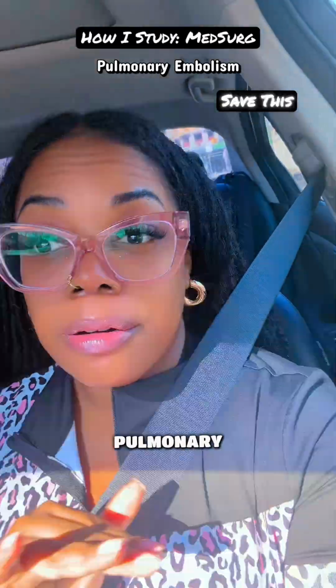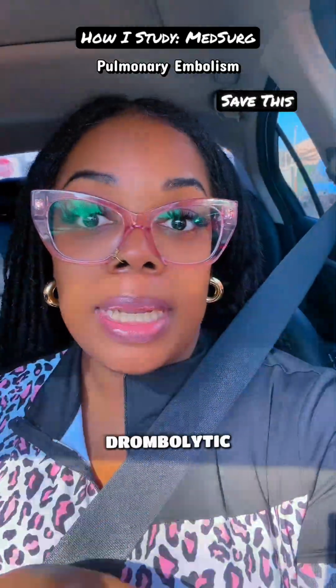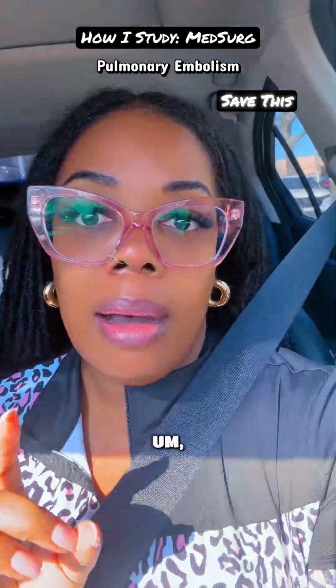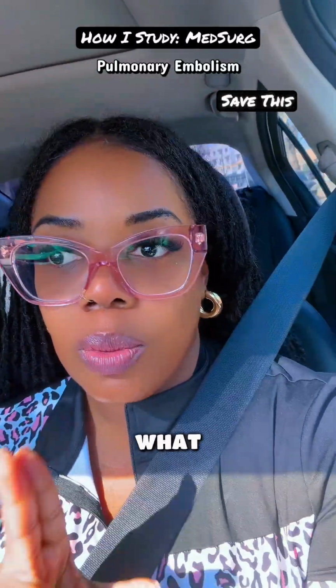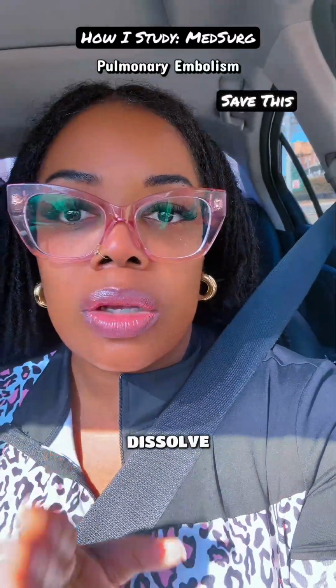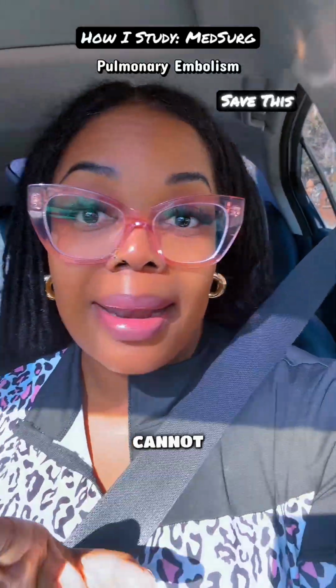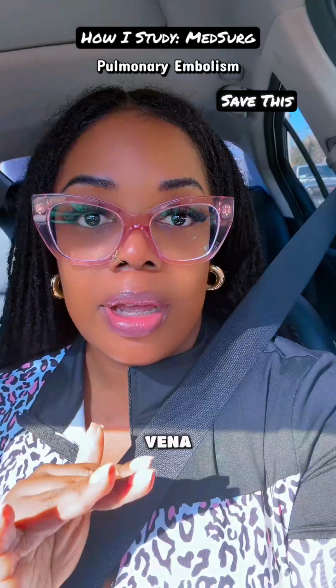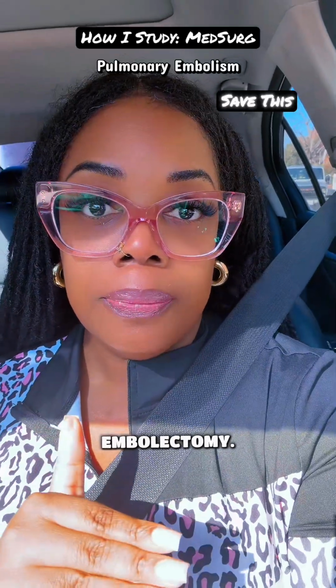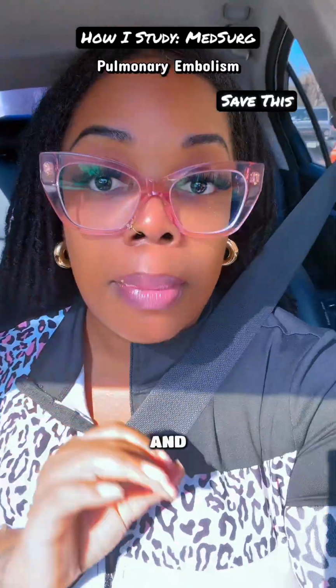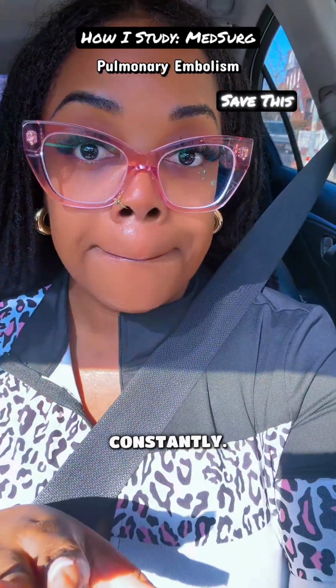For a massive pulmonary embolism, thrombolytic therapy like tissue plasminogen activator, that's tPA, may be used to dissolve the clot. If the patient cannot have meds, they may need an inferior vena cava filter or an embolectomy. Keep the patient on bed rest and monitor their vital signs constantly.